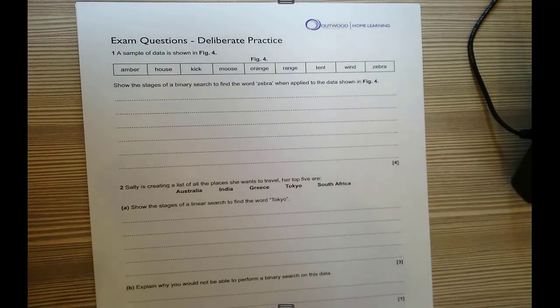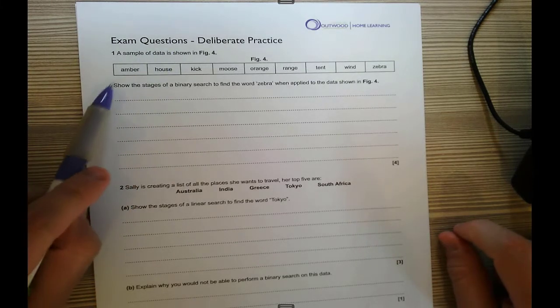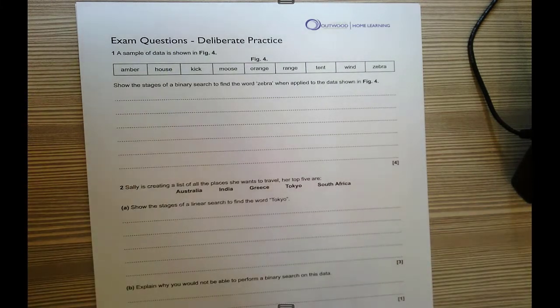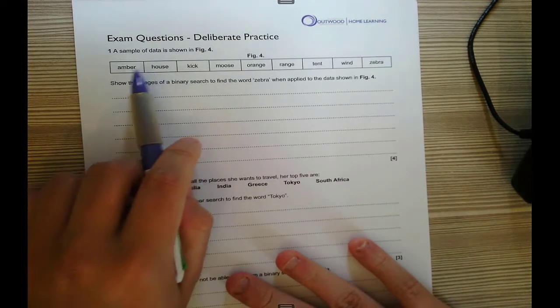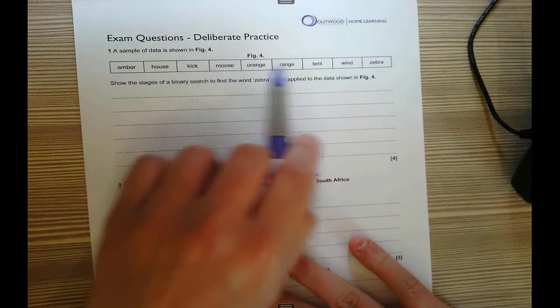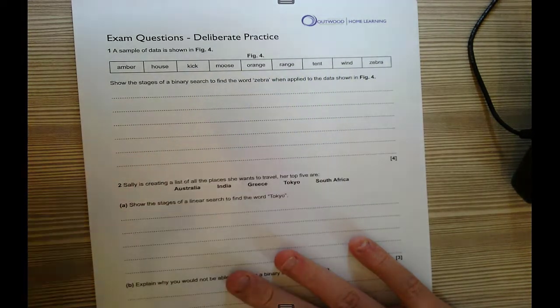Okay, so let's have a little look and model these exam questions as part of our deliberate practice on searching algorithms. First of all, we've got a sample of data shown in figure 4. Show the stages of a binary search to find the word zebra. So, first of all, we need to find how many items are in the list: 1, 2, 3, 4, 5, 6, 7, 8, 9. So if there's 9, our middle item is the 5th item.